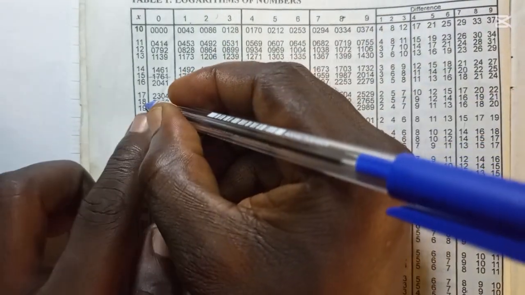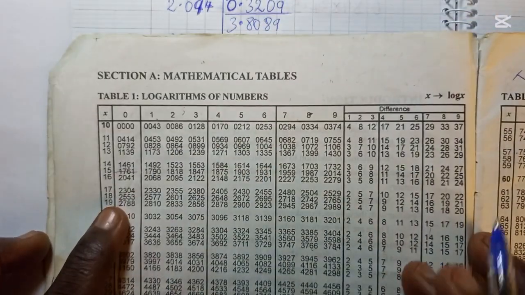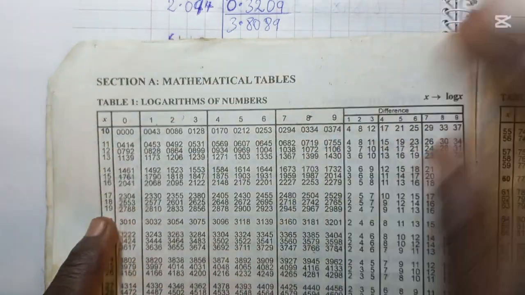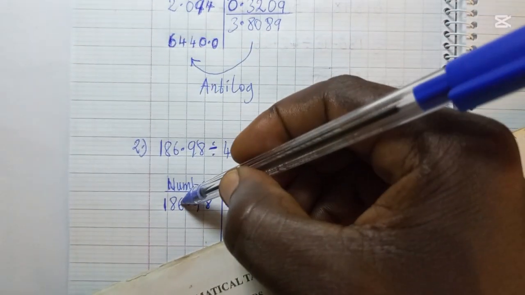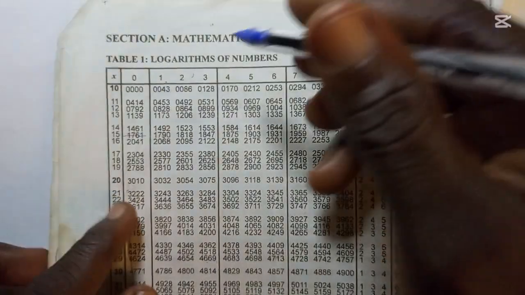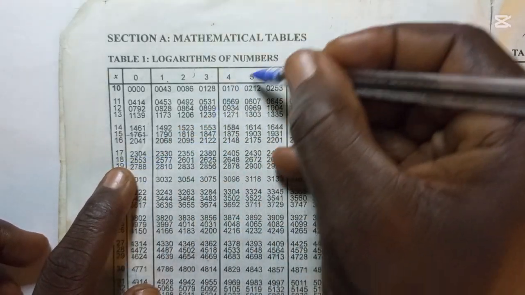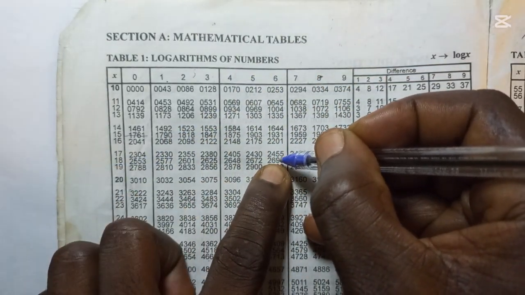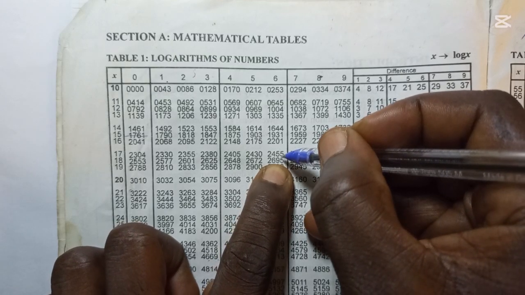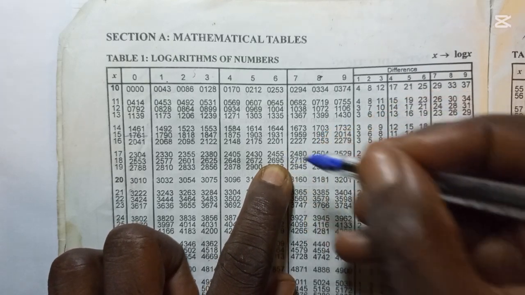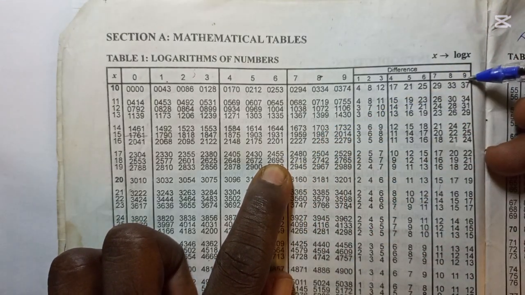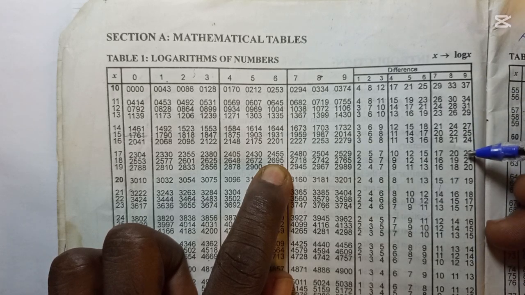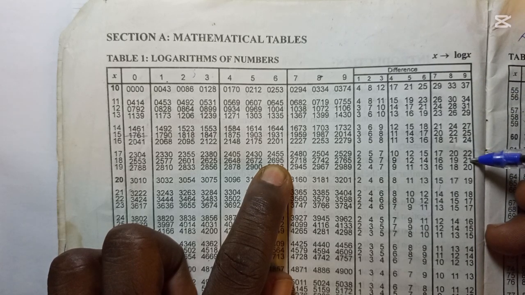Here is 18 here. 18 under 6 will give us 2695, and difference 9 will give us 21.